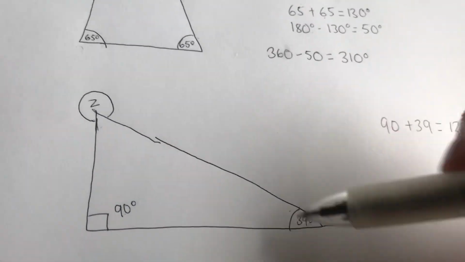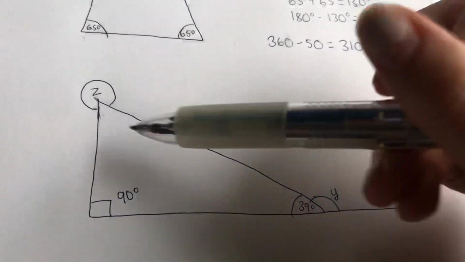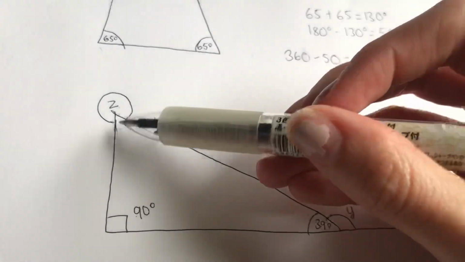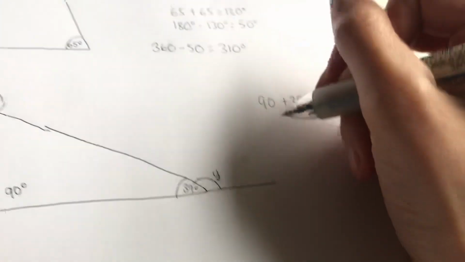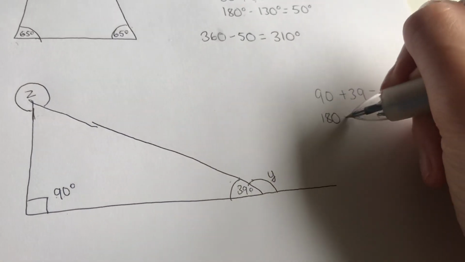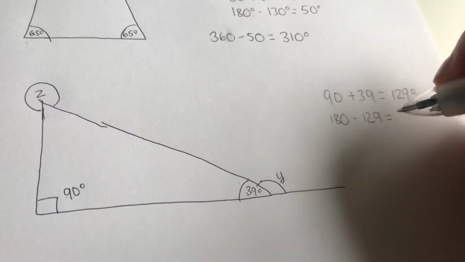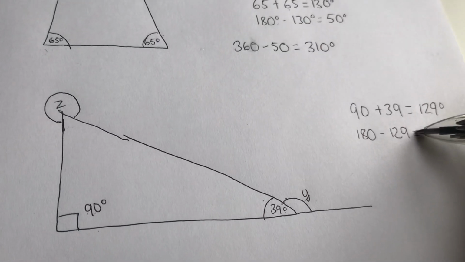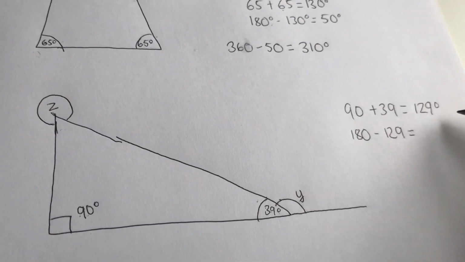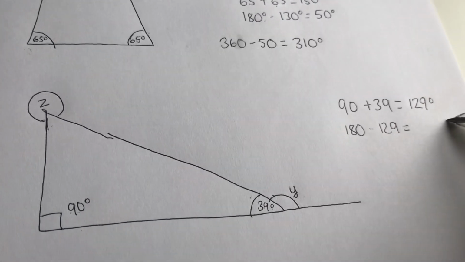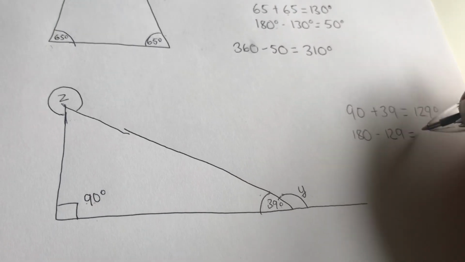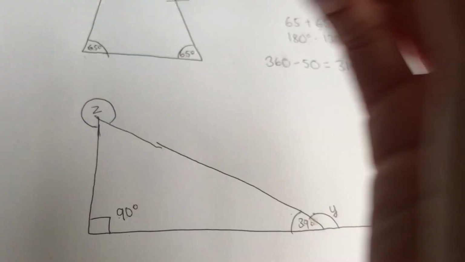So if I know that this one and this one are 129, I can use that to help me work out this one. And we know that this plus this would be 180. So I'm going to do 180, take away that 129, and let's see what that gives us. I'm going to use counting up here. So I'm going to go 1 to 130, and then 130 to 180 is 50. Sorry. So it will be 51 degrees. So I've now got that angle up here, 51 degrees.